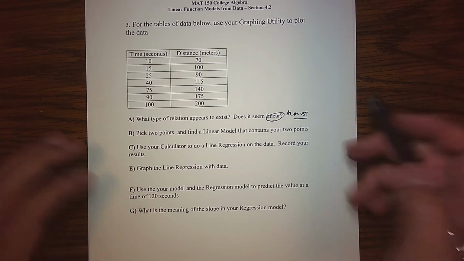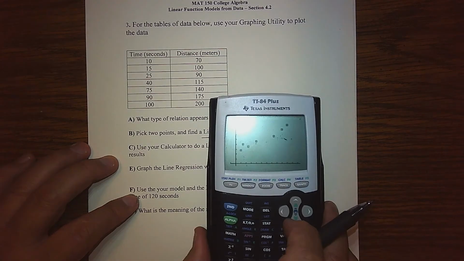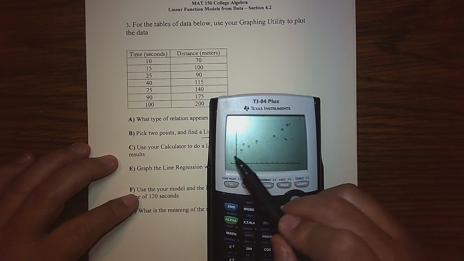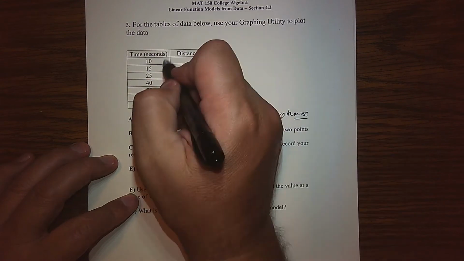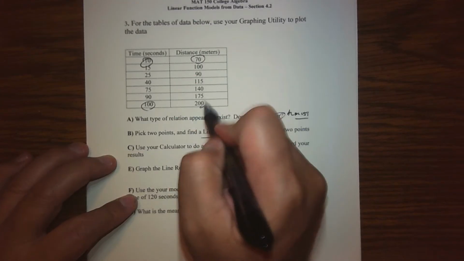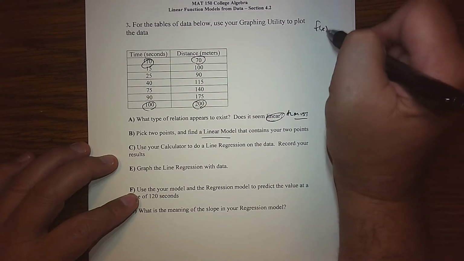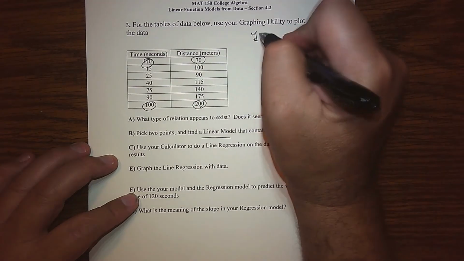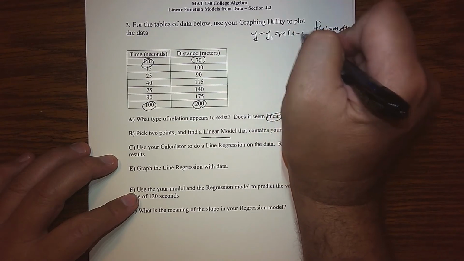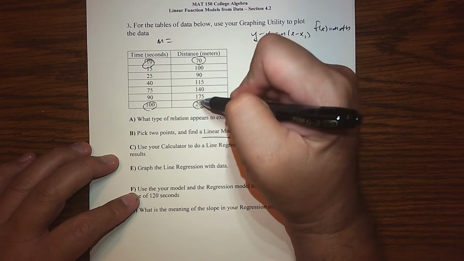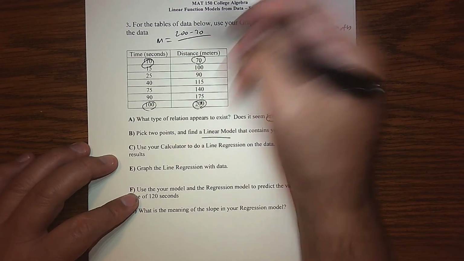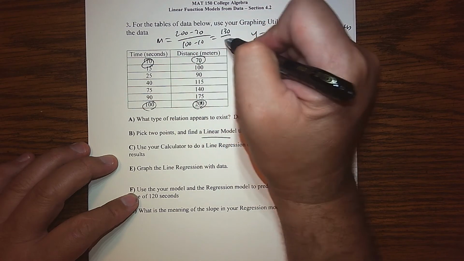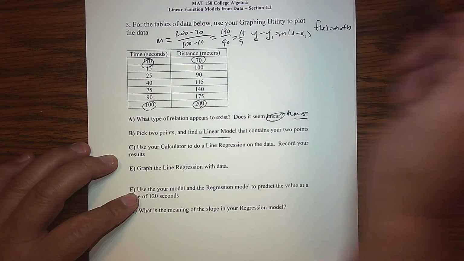Well, first let's go do this by hand. Again, because the data is all over the place, mine isn't going to be great. So how about I just pick the first and the last point to give us a generalization. So I'm going to use 10 and 70 and 100 and 200. So I want f of x equals mx plus b. I don't have a y-intercept available, so we're definitely going to have to use our point slope model first. Finding the slope, we're going to take 200 minus 70 and divide that by 100 minus 10. I believe that gives us 130 over 90, which is 13 over 9.